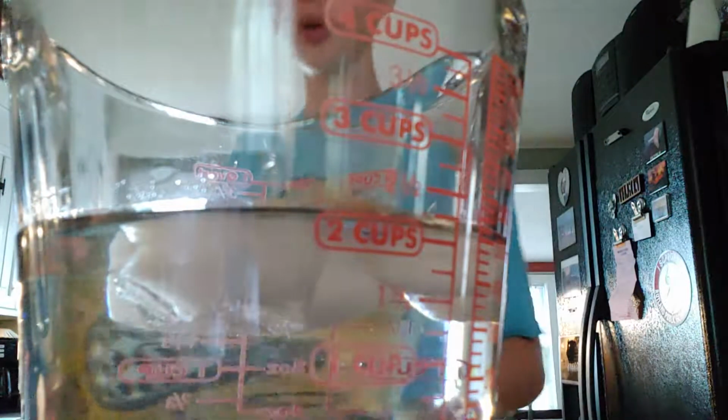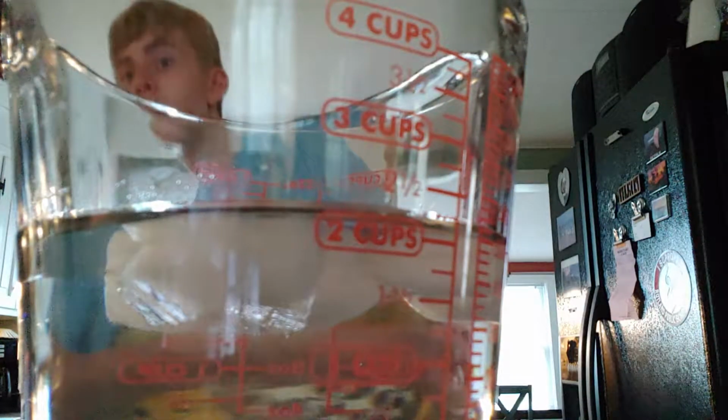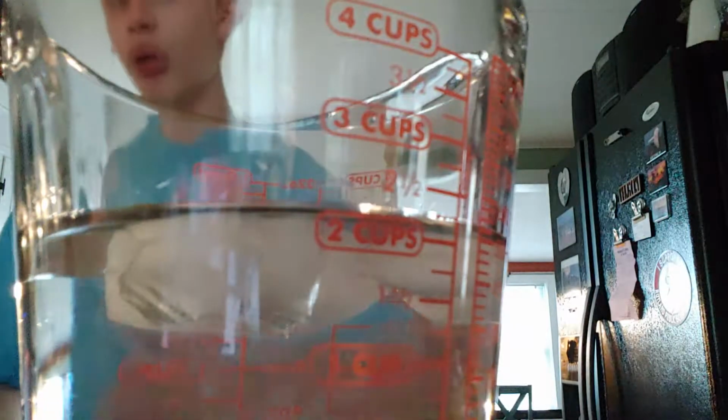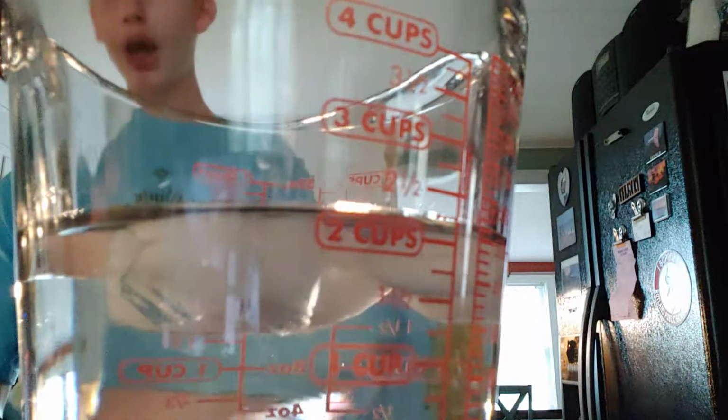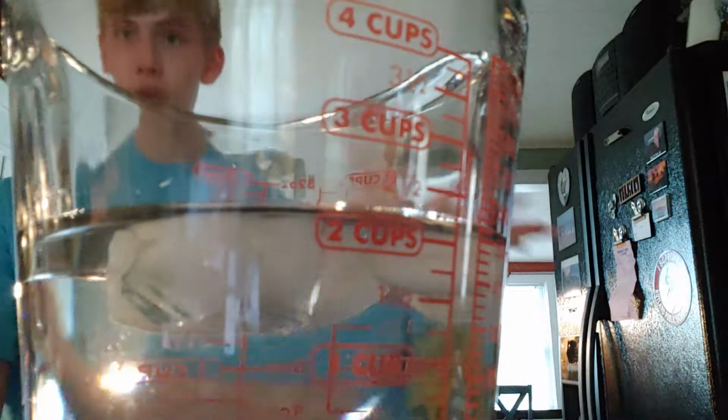If I keep doing this, all of the ice will float. But it's actually really strange, because normally solids of a liquid are more dense, which means they sink, because the atoms are more squished together than the atoms of the liquid. So normally they would fall down, but ice floats up, which is really strange.